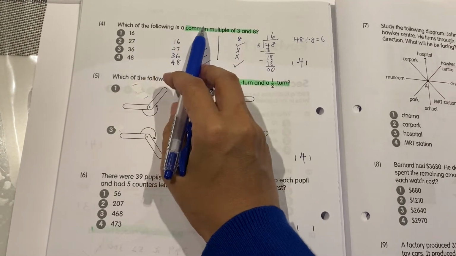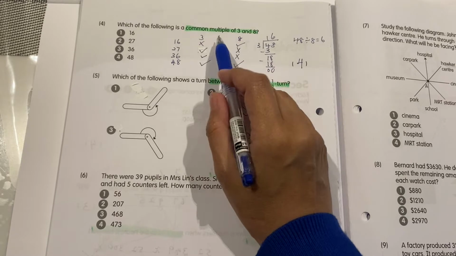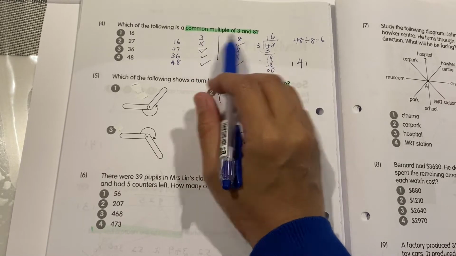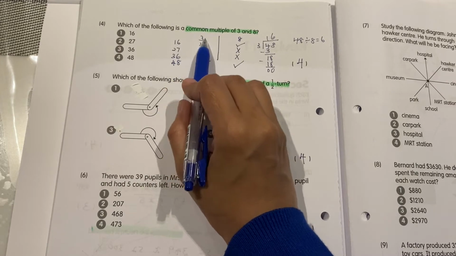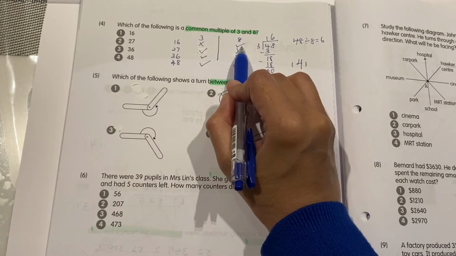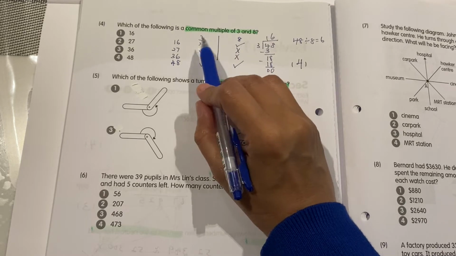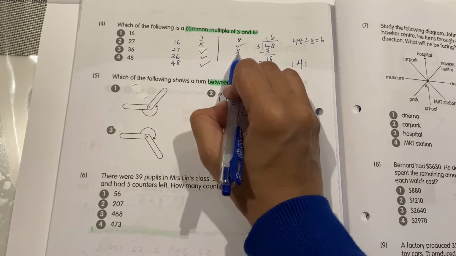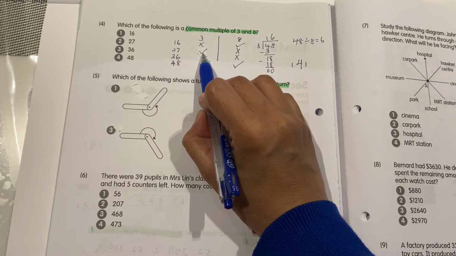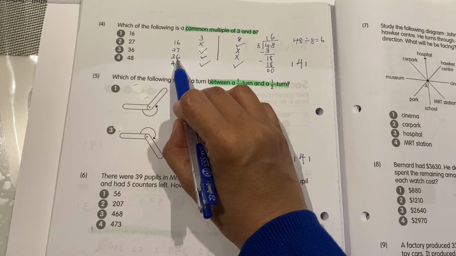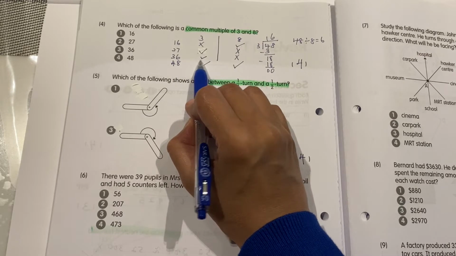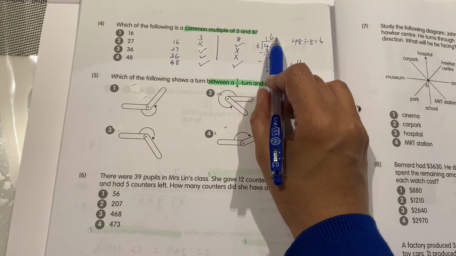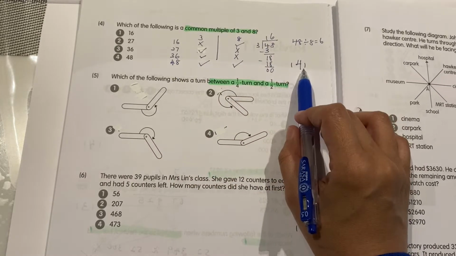All right, question 4. Which of the following is a common multiple of 3 and 8? So what you do is you put a line in between them, put 3 and 8. So 16 divided by 3, not possible, but possible for 8. So this is not the answer because it's only 8. 27 divided by 3, yes, but you can't divide it by 8. So also not the answer. 36 divided by 3, yes, you can. 36 divided by 8, not possible. 48 divided by 3, you get a 16. 48 divided by 8 is a 6. So your answer is a 4.